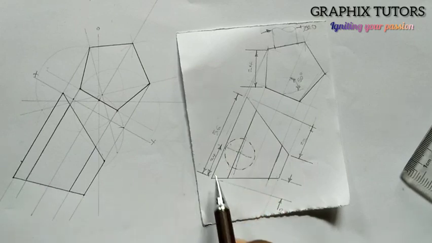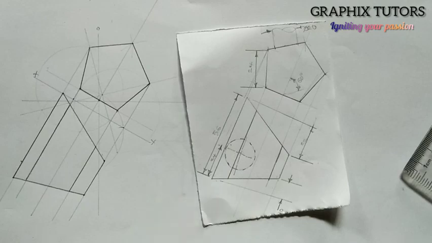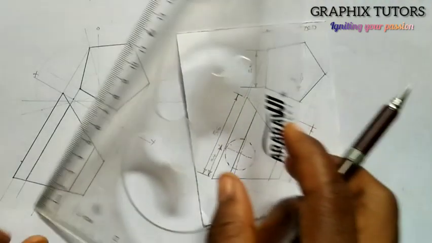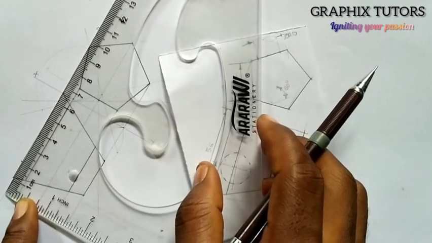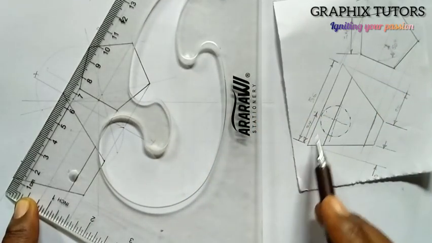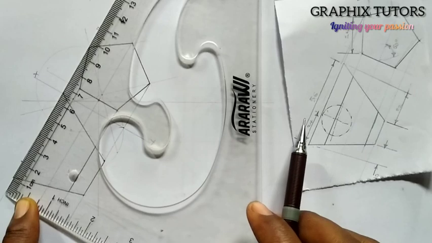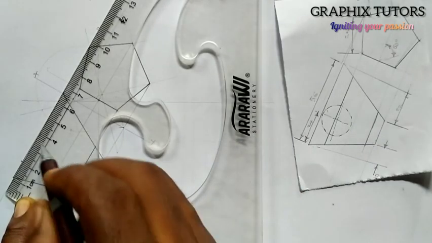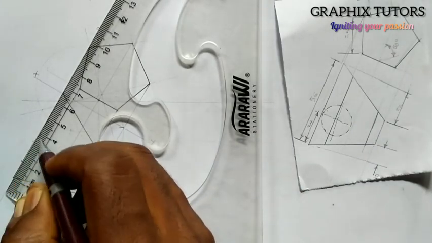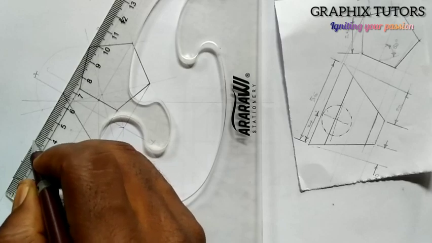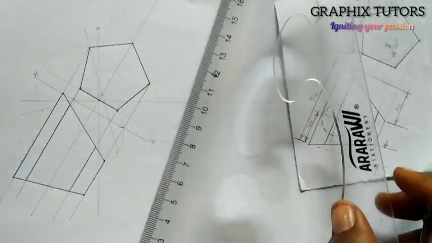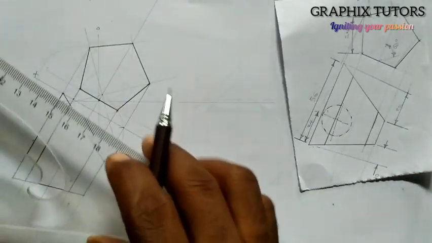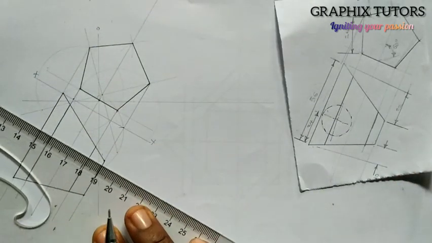So I'm going to measure 24 up to get the center of that circle. So measure 24 up, 24 up from here. If you look at it from this point to this one, 24. So I'll measure this is 10, 20, and this 24 somewhere around here. So from that 24, I'm going to draw a line using my 30 degree.